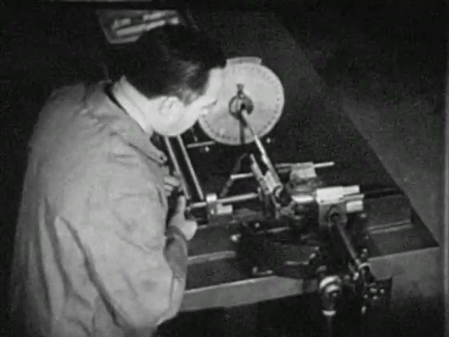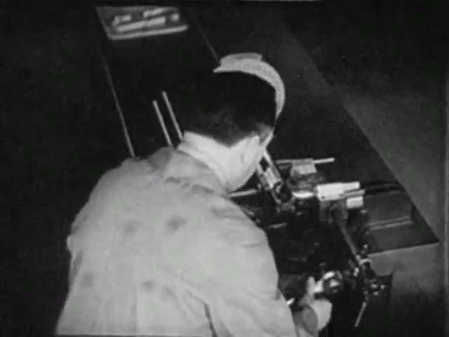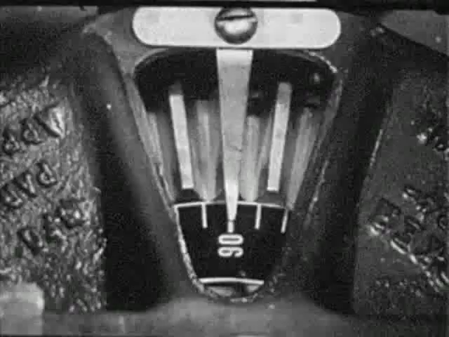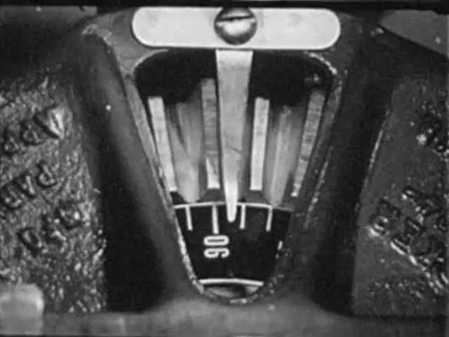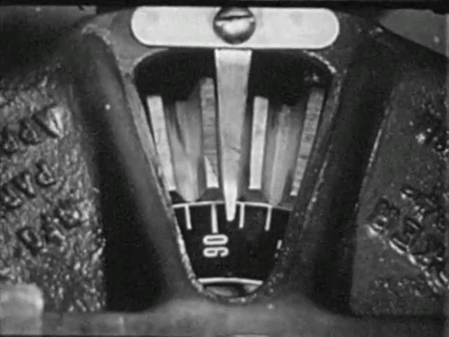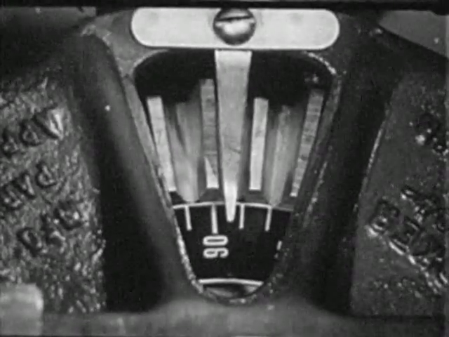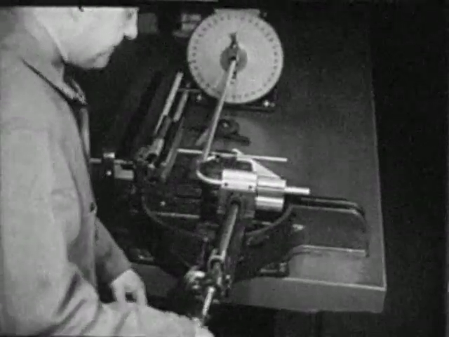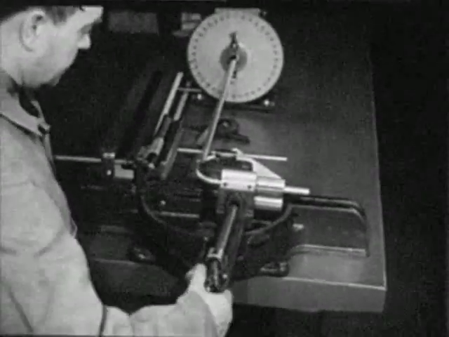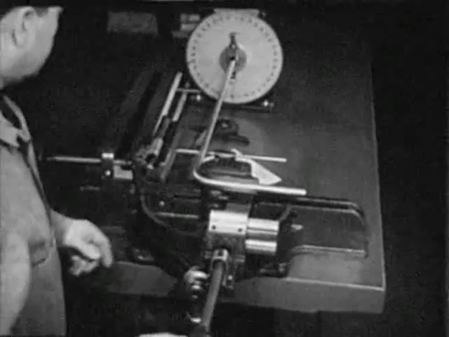To allow for this spring back, the tube is bent to 93 degrees, so it will spring back to 90 degrees. The bend is now complete.